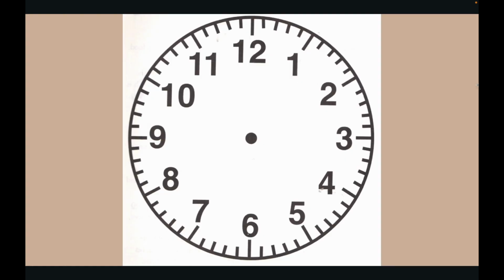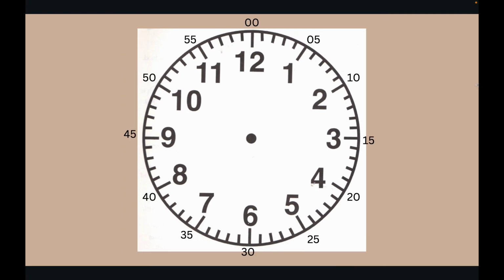So let's start off by looking at a standard clock, but without the minute and hour hands. As you can see, you have the numbers 1 to 12 indicating the hours. Then around the clock are the little lines which indicate the minutes. So let's have a look at it on the next page.